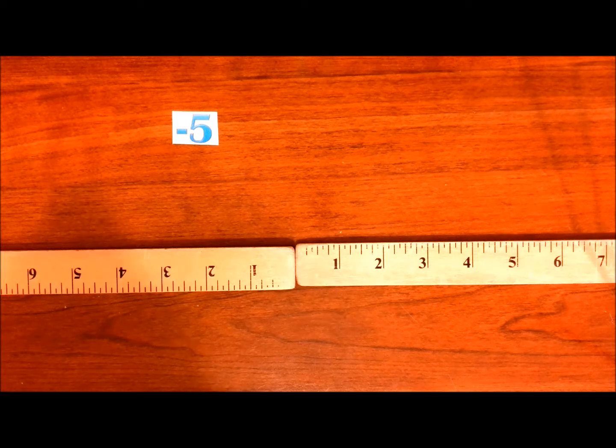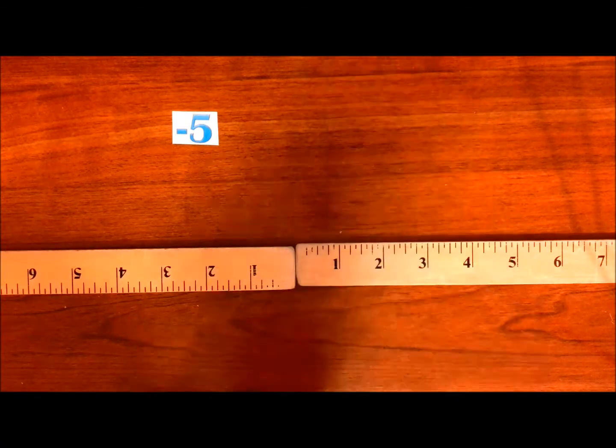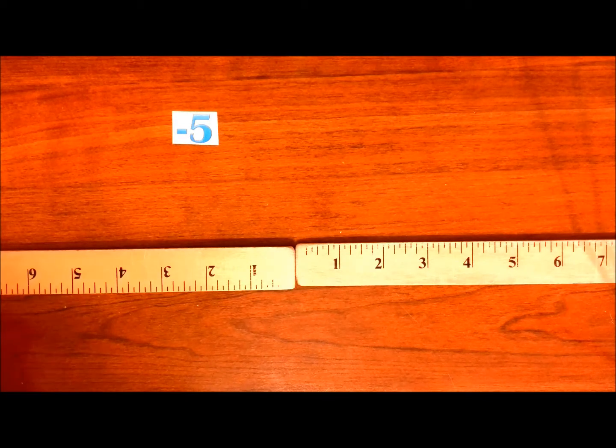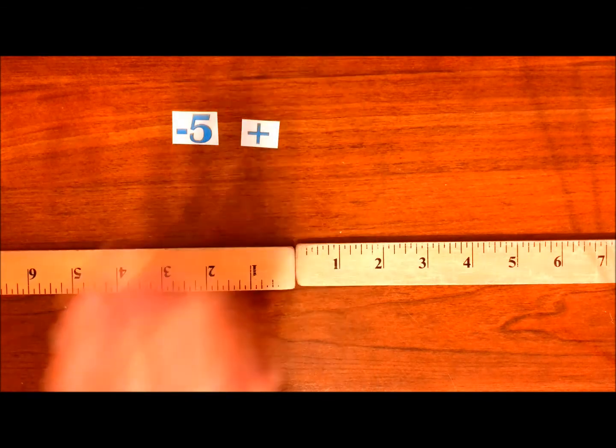Let's go now over the specific cases that have -5 instead of just 5. Michigan will be helping us with these examples. The first one I'd like to go over is -5 plus 2.